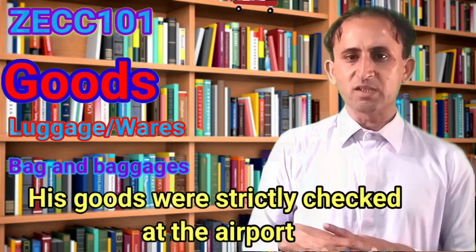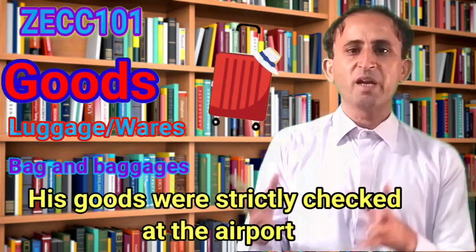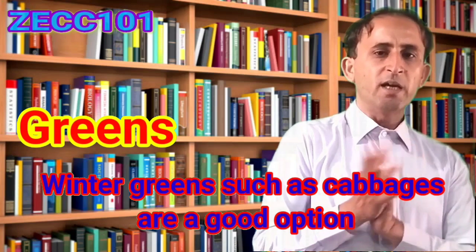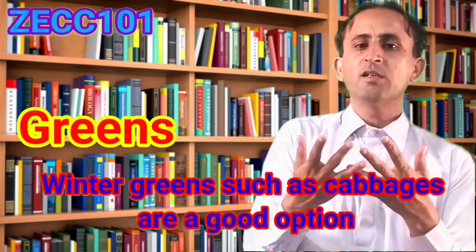Word number 36 is goods. Goods is always used as a plural. Goods means luggage. Goods means wares. Goods means bag and baggage. So goods is always used as a plural. Word number 37 is greens. It is always used as a plural. It is never used as a singular. If you use it as a singular, that would be changed. Its meaning, its sense would be changed.